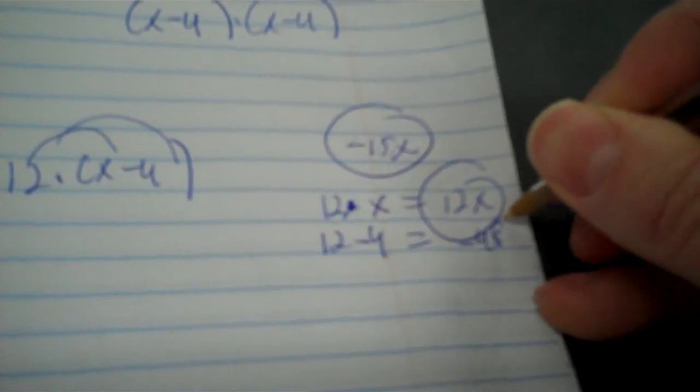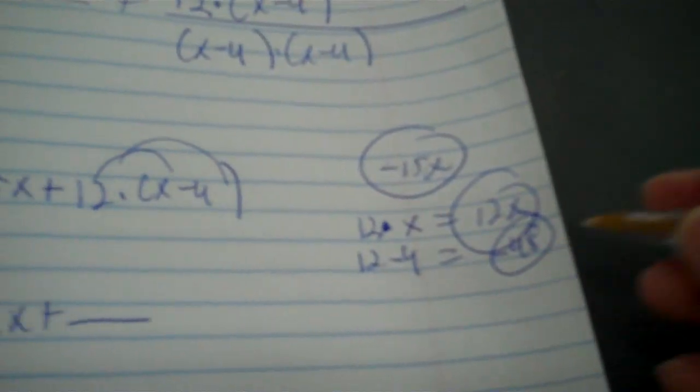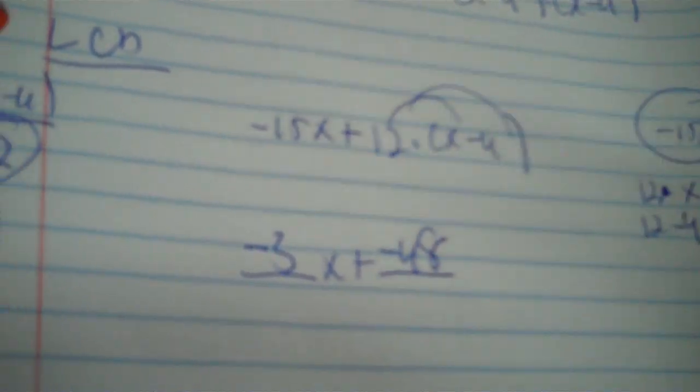That's negative 48. Okay, all you have is x, so blank x plus blank. So negative 15 plus 12 is negative 3, and then you have negative 48. Now let's see if we can factor the negative 3x plus negative 48, or minus 48. It's 2 terms, so GCF.